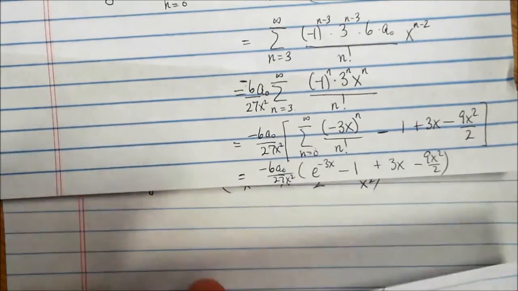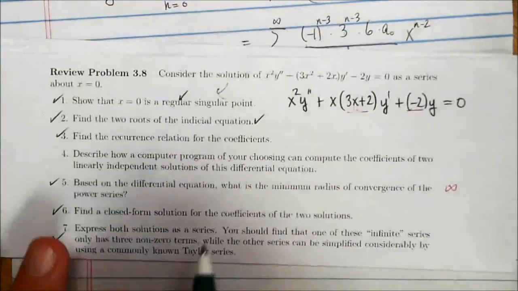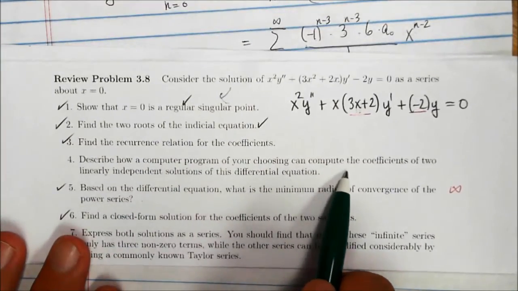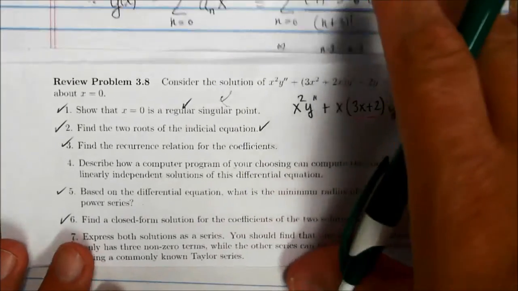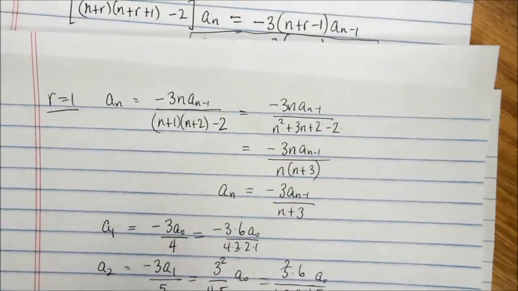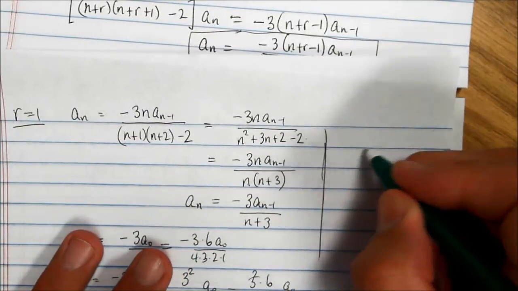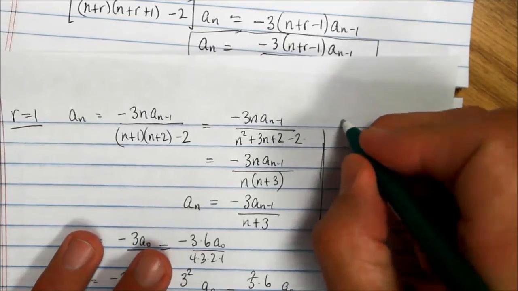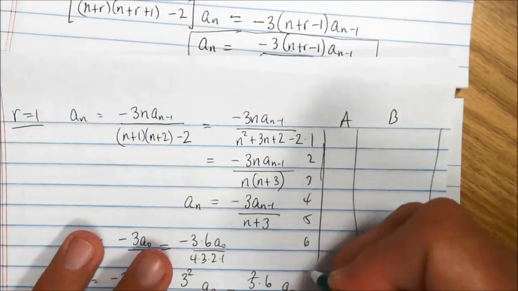The one part that I did not do in this video, which we've done multiple times in other videos, is describe how a computer program can be used to compute the coefficients of the two linearly independent solutions. I'll do that for the non-trivial series. So for this one, we have A, B, 1, 2, 3, 4, 5, 6.